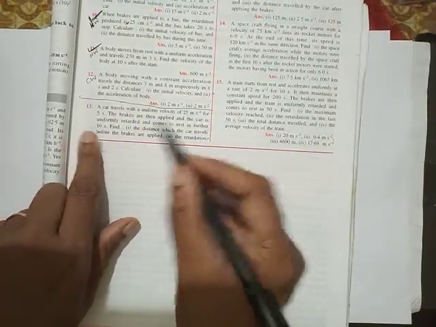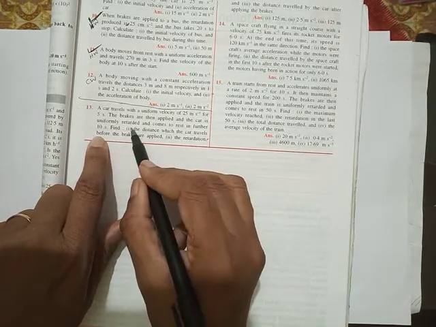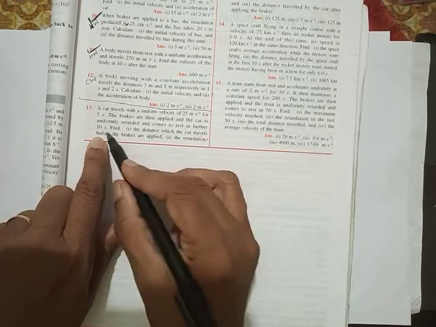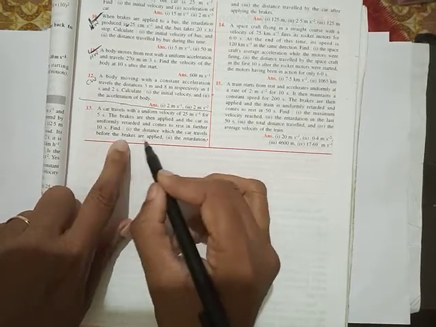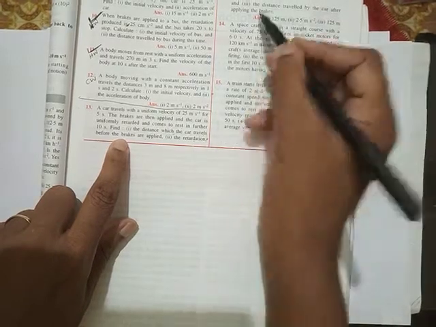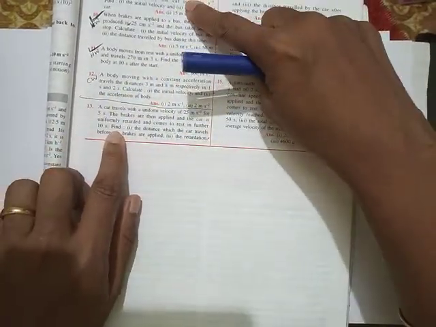Now, 13th question. A car travels with a uniform velocity of 25 meter per second for 5 seconds. The brakes are then applied and the car is uniformly retarded and comes to rest in further 10 seconds. Find the distance which the car travels before the brakes are applied, retardation and distance traveled by the car after applying the brakes.